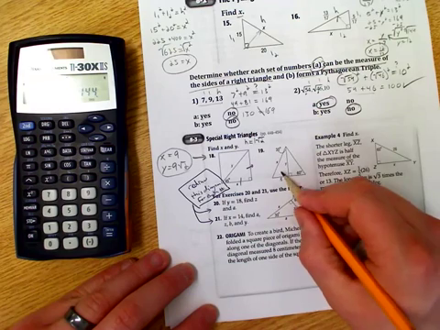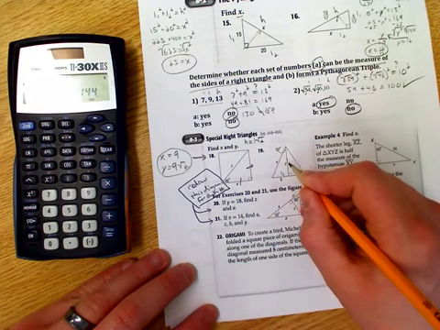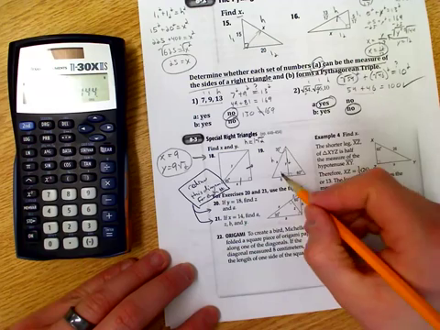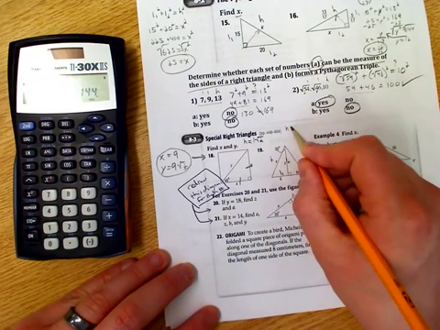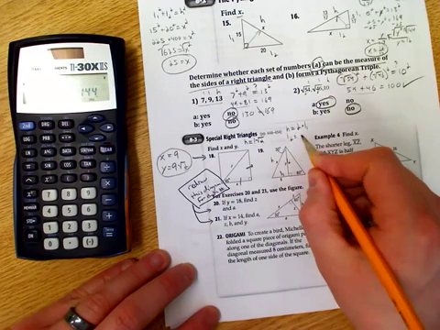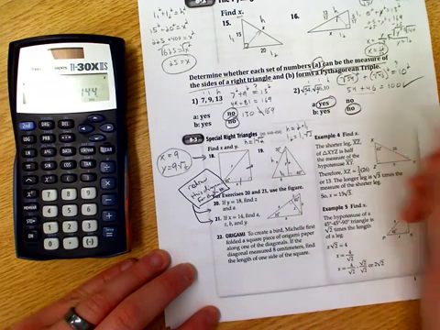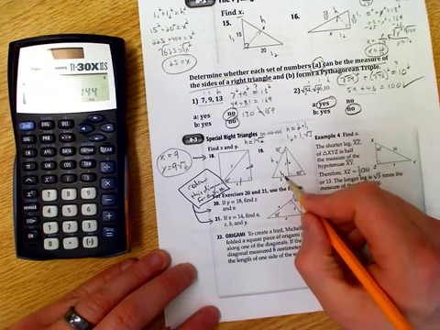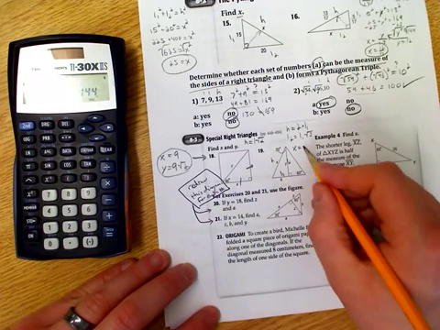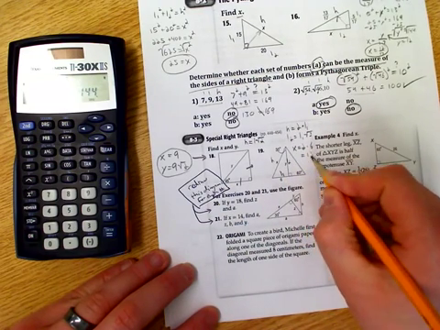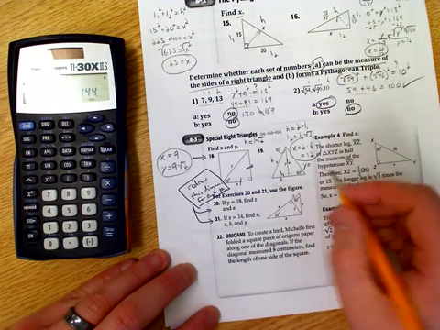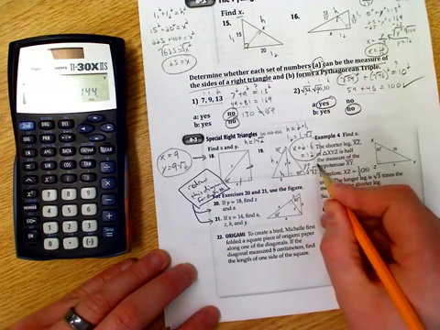For 19, I know L1, L2 is y, and the hypotenuse is x. So let's remember this. The hypotenuse is 2 times L1, and L2 is L1 times the square root of 3. So, to find the hypotenuse, x equals 2 times 6, so that's 12. And y equals 6 times the square root of 3.